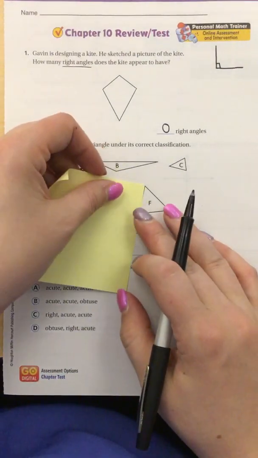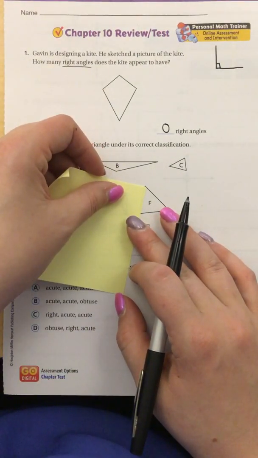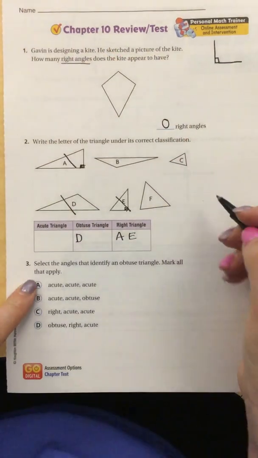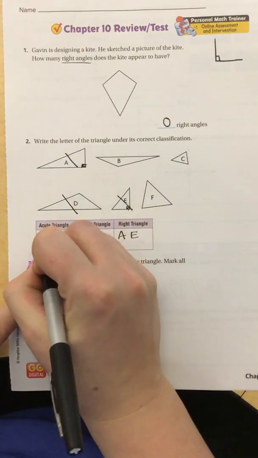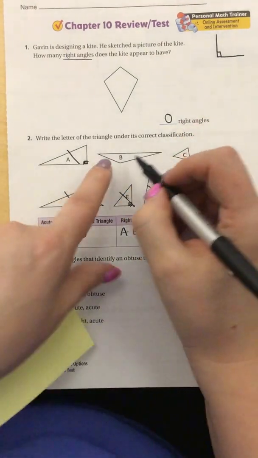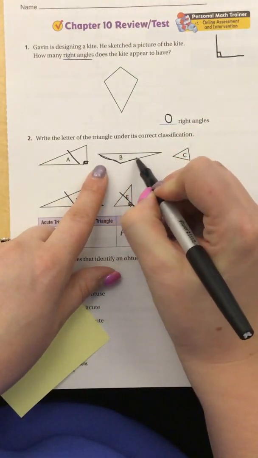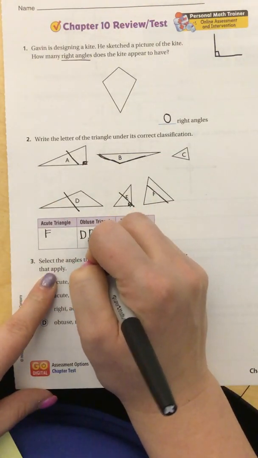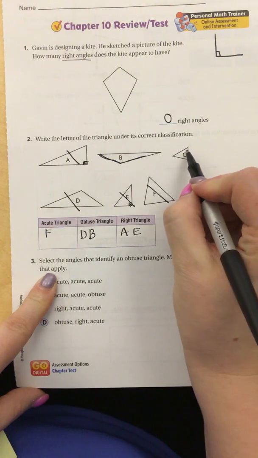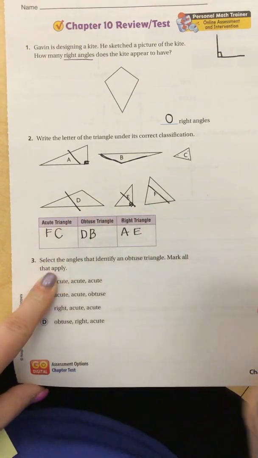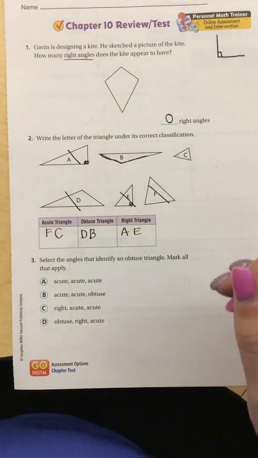On this one, if I put my little corner on here, I can see that none of them make a perfect corner or bigger, so I know that those are all acute. They're less than 90 degrees. This one, I can tell that this angle here is more than 90 degrees. It's bigger than a corner, so that's going to be an obtuse. And then this one, we can see we have 3 small little angles, which are acute angles, less than 90 degrees, so it's an acute triangle.